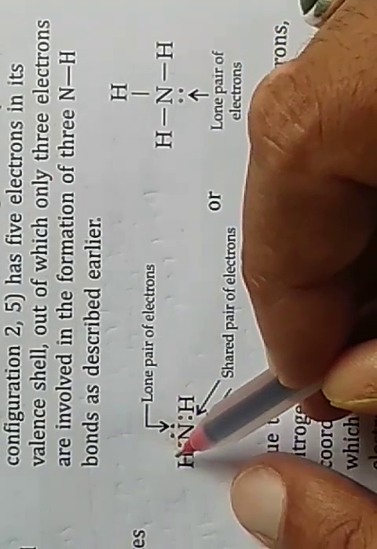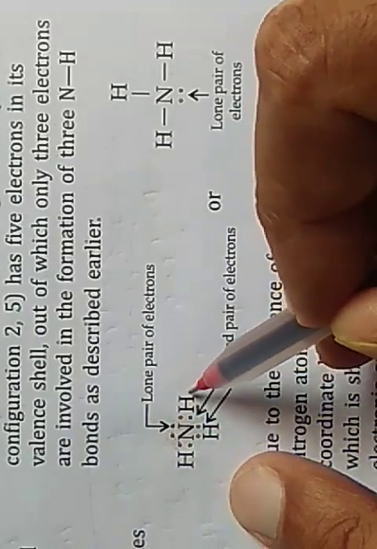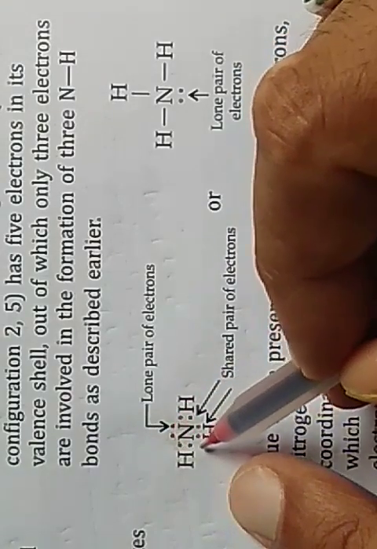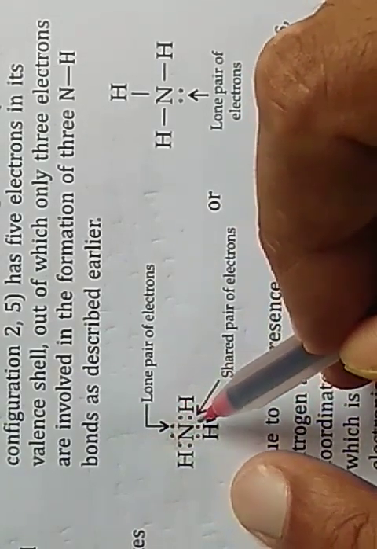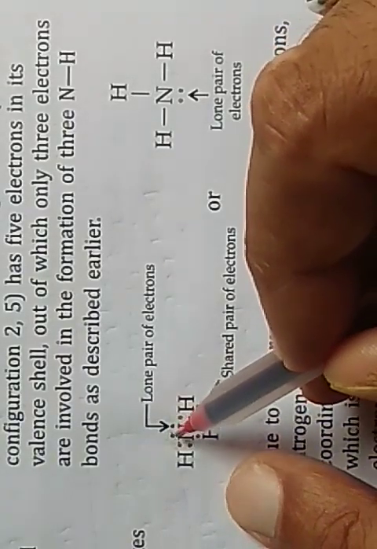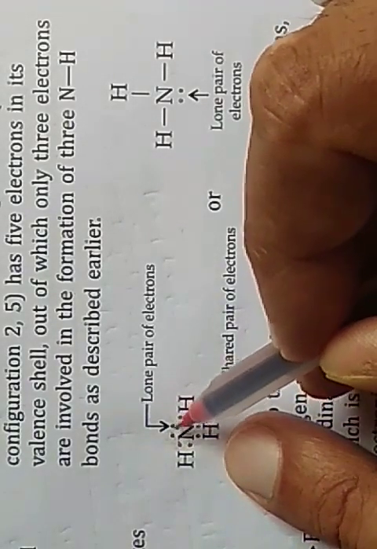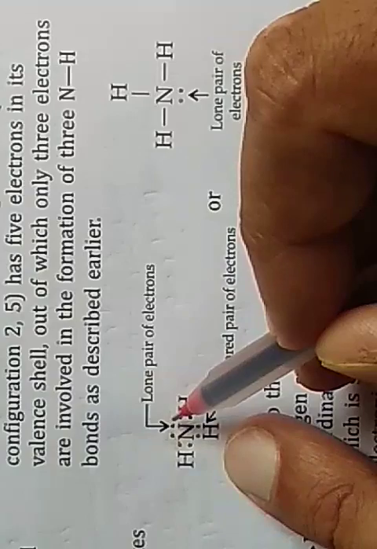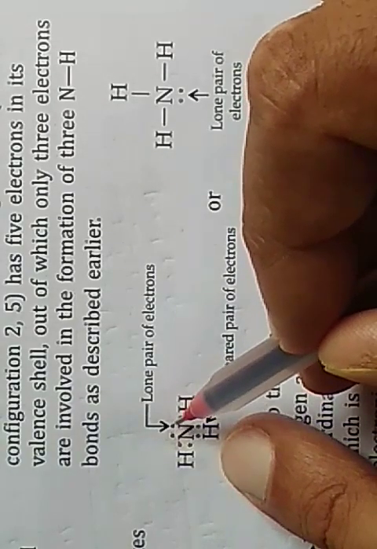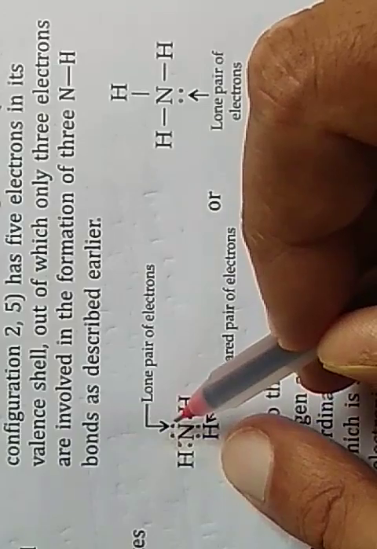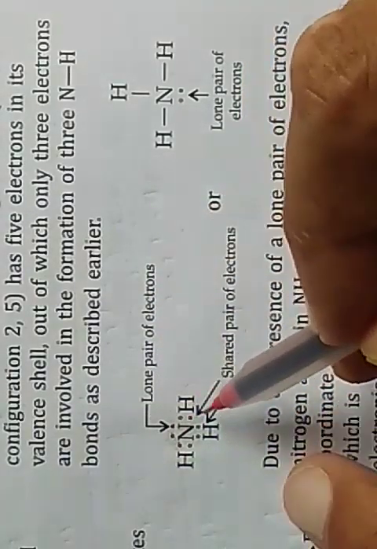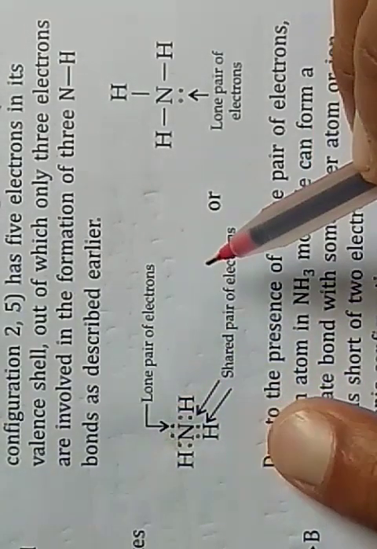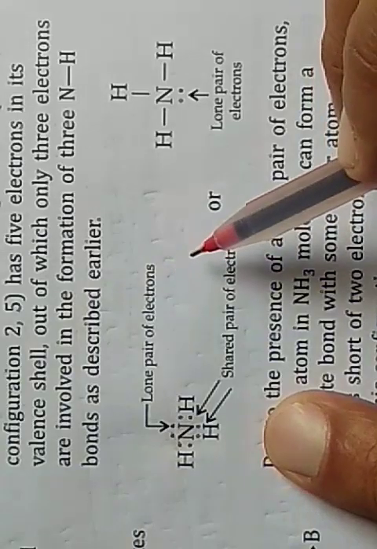Hydrogen obtains its duet. This hydrogen also obtained its duet. This hydrogen also obtained its duet. And nitrogen obtains its octet, 1 2 3 4 5 6 7 8. So all this is satisfied. But here these 2 electrons are not shared with any hydrogen or other atom. So these 2 unshared electrons are called the lone pair of electrons. Here hydrogens share electrons, but these 2 non-shared electrons are called the lone pair of electrons.